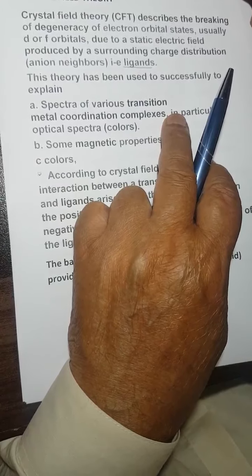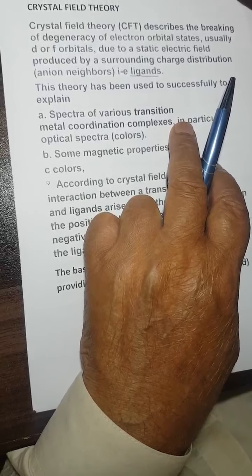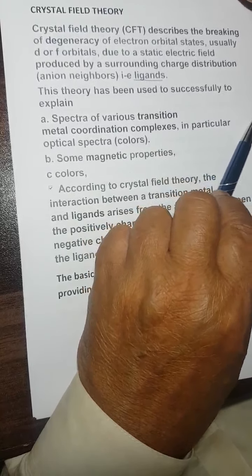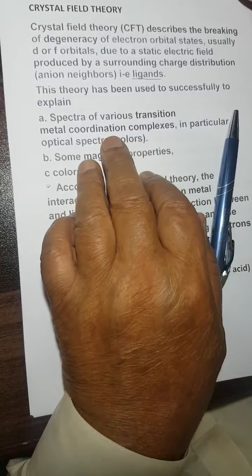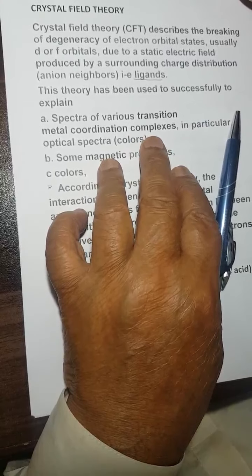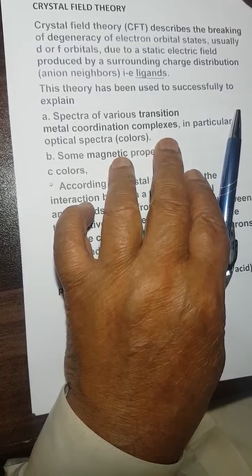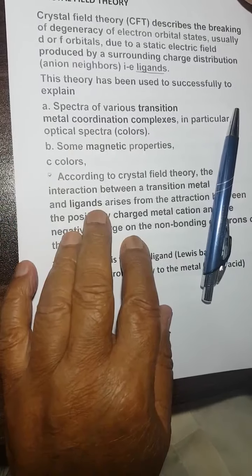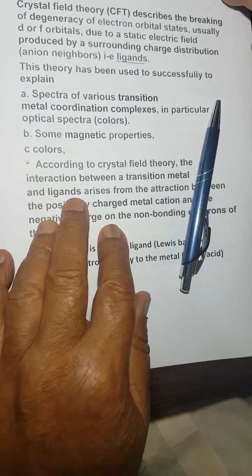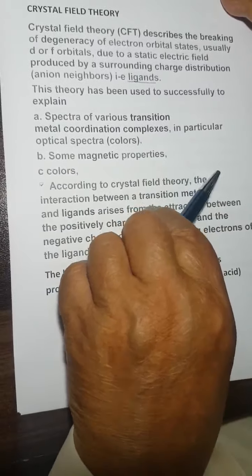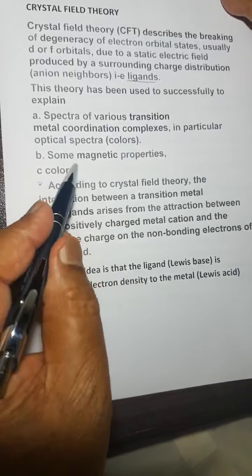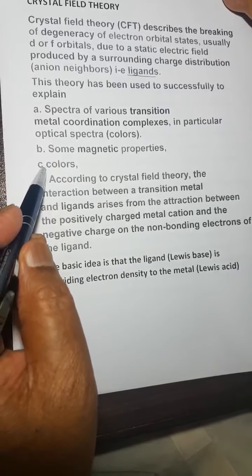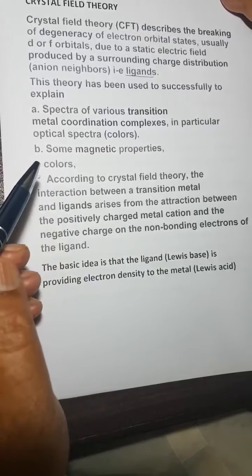And note, the topic which I'm teaching you is also UV visible or electronic spectra of inorganic coordination complexes, and the crystal field theory explains it to some extent. We'll learn more details later on. Besides spectra, it also explains the magnetic properties, and it wonderfully explains the color of the complexes.